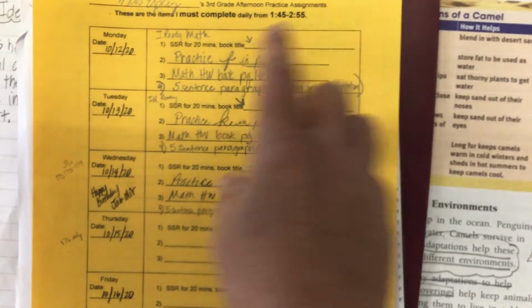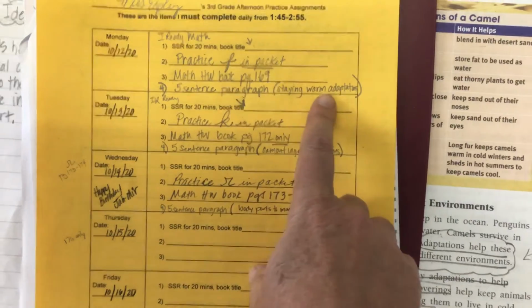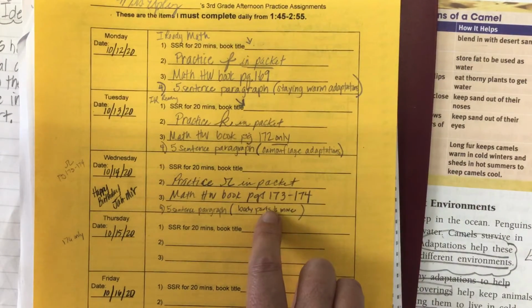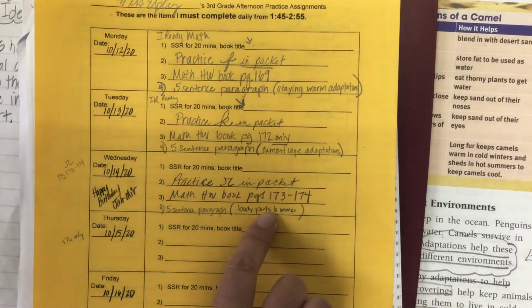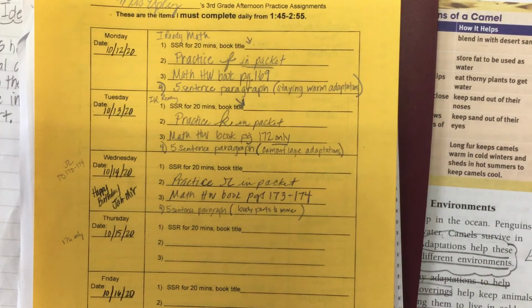So you can see in the afternoons they've been finishing them on their own. This one was on staying warm, this one was on camouflage, and this one was on body parts. So they should have all 3 written today. On Friday, they will be choosing their favorite one of their 5 to type up and submit in notice. And then that takes us to math.